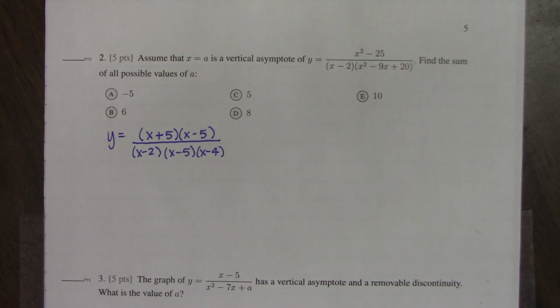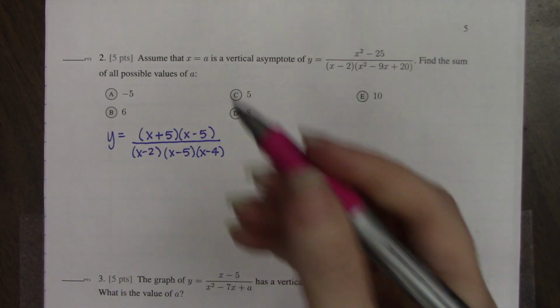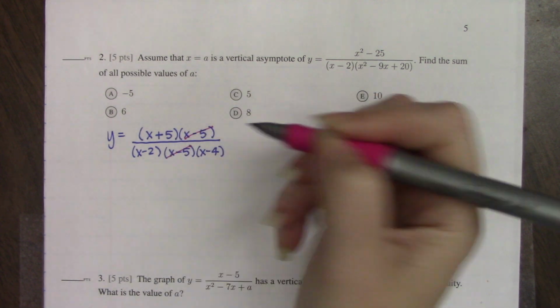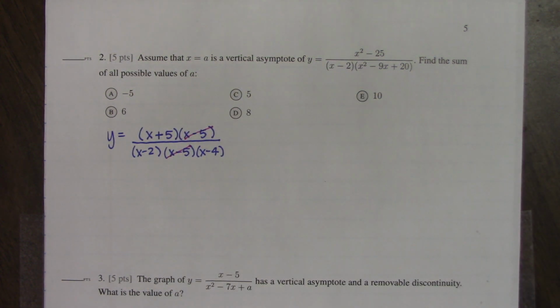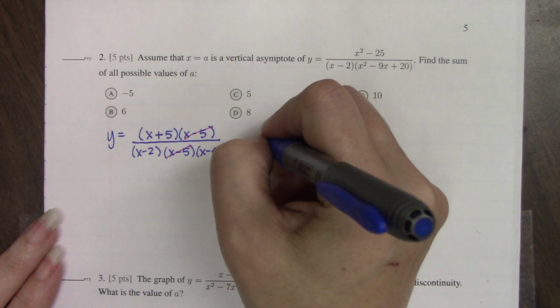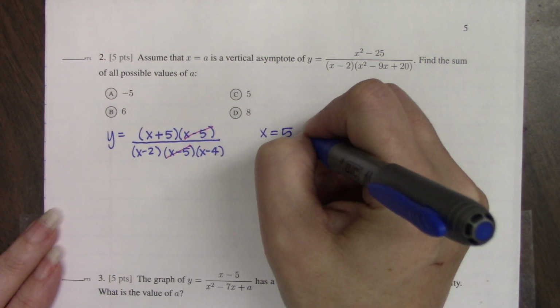But remember, we saw in this semester that just because an x is making the denominator 0 does not guarantee that it is indeed a vertical asymptote. The only way to confirm you have found an asymptote is to set up a limit and verify it. But if we look at these factors, the first thing that I see here is that x minus 5 cancels x minus 5. So when the term x minus 5 cancels, it is now eliminated from contention from being a possible vertical asymptote.